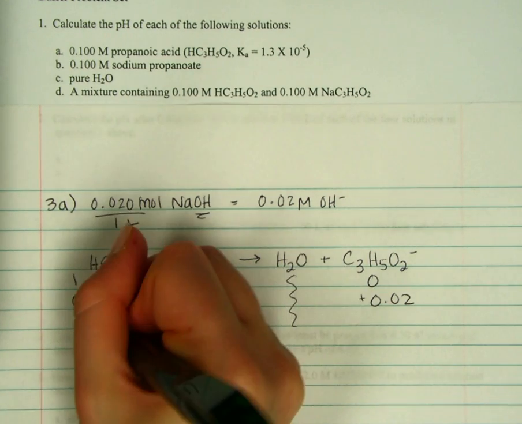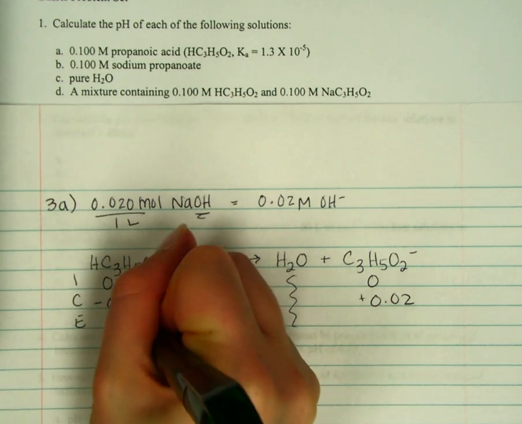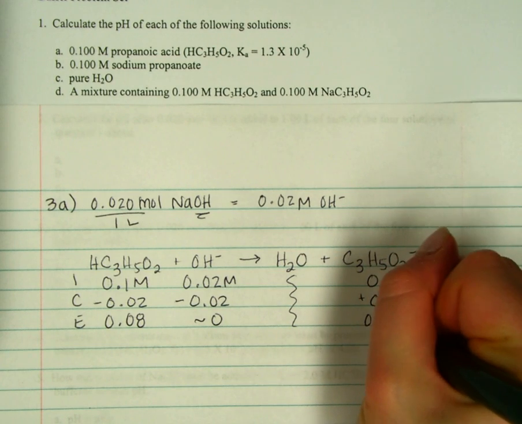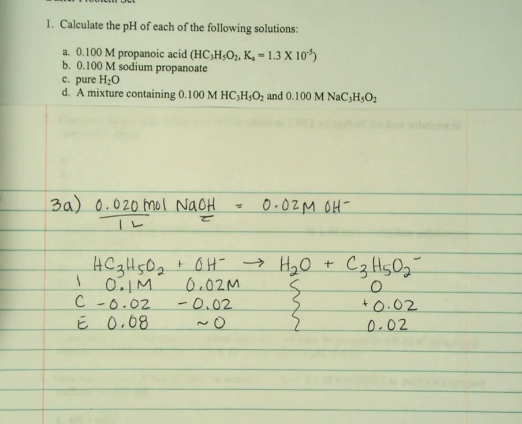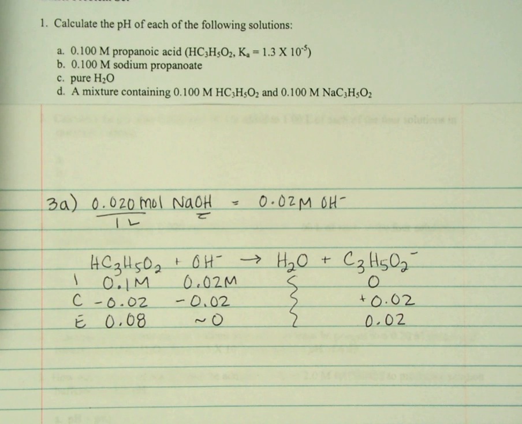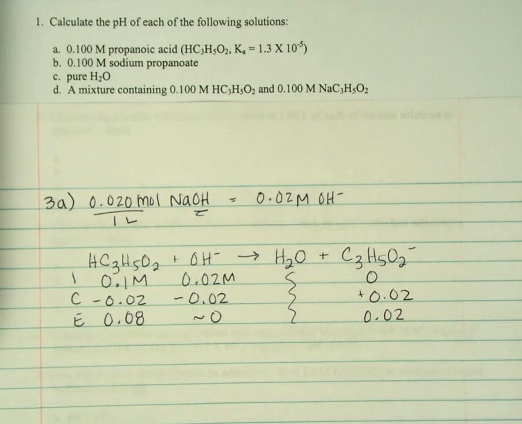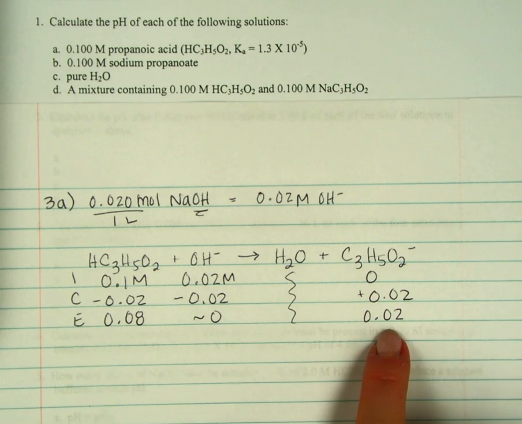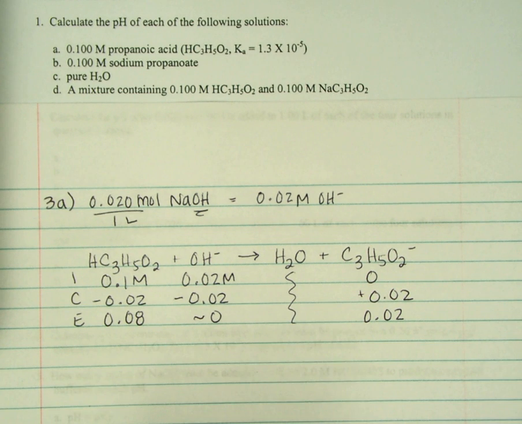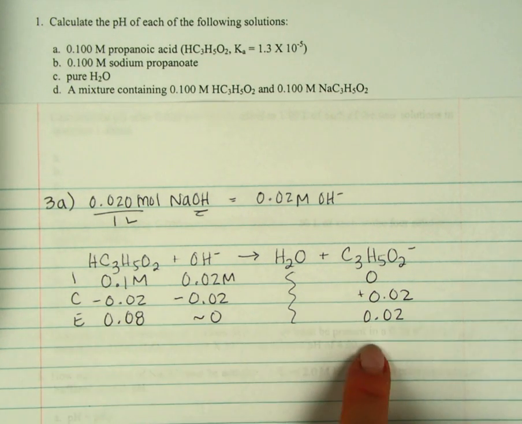So when I do the math, I get 0.08 and 0.02. These numbers should look very familiar to you. They're very similar to problem number 2. So now I'm going to look at these two ending numbers. And I know these two ending numbers are going to establish some equilibrium because I have propanoic acid and propanoate.